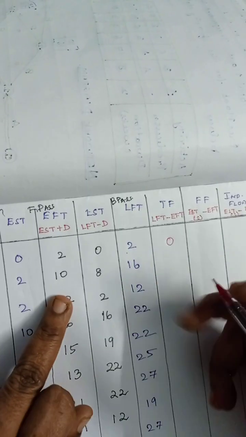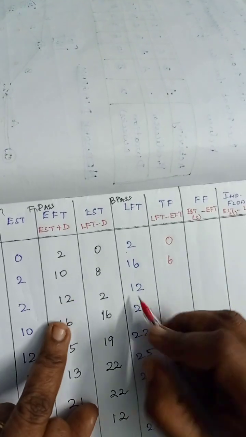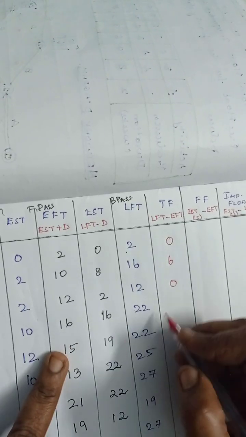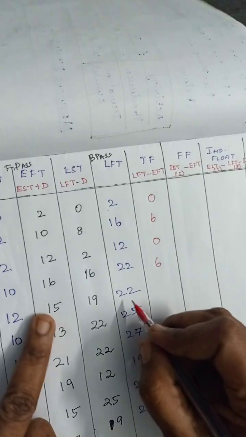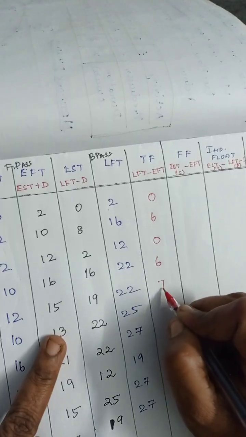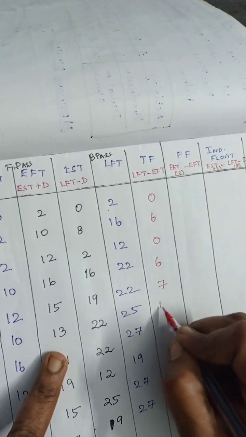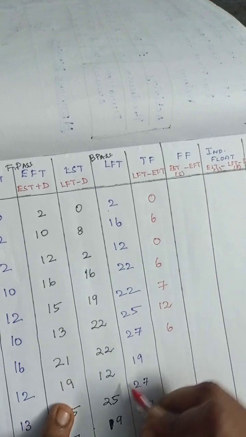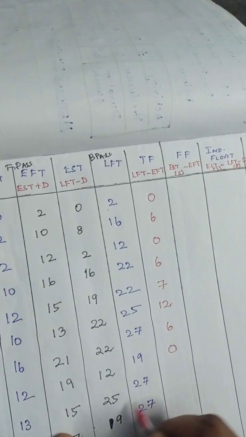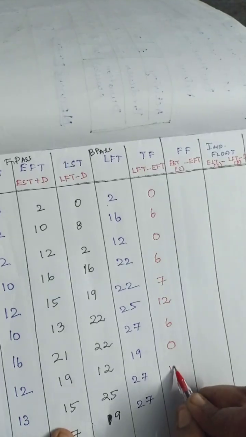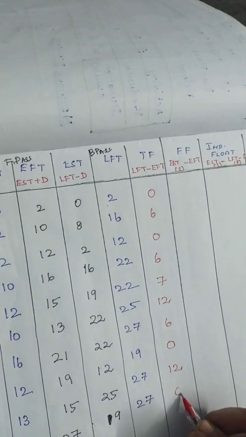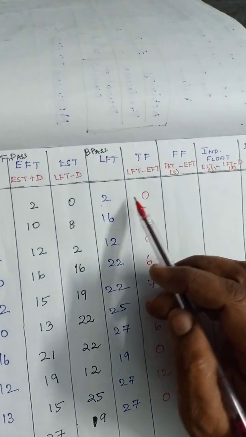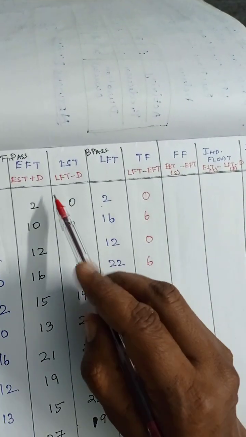Then 16 minus 10 is 6. 12 minus 12 is 0. 22 minus 16 is 6. 22 minus 15 is 7. 25 minus 13 is 12. 21 minus 21 is 6. 19 minus 19 is 0. 27 minus 15 is 12. 27 minus 27 is 0. So this is total float. Total float is LFT minus EFT.